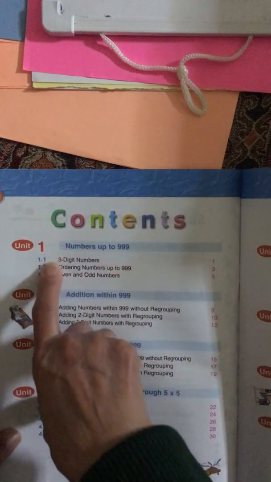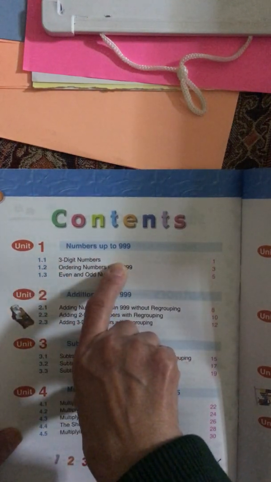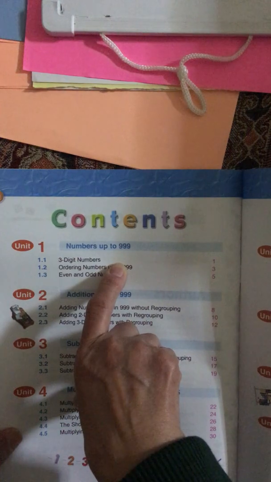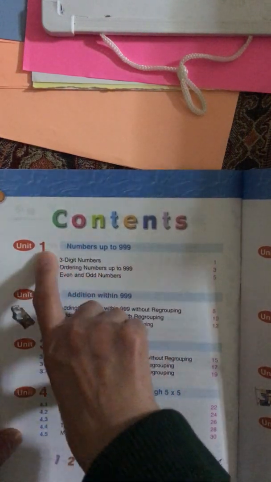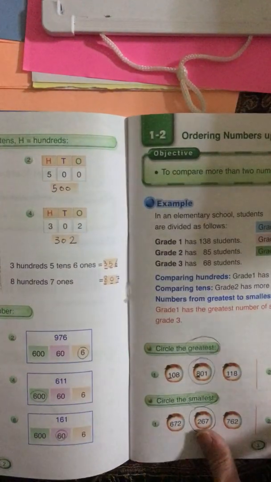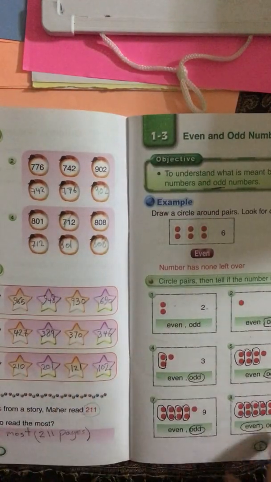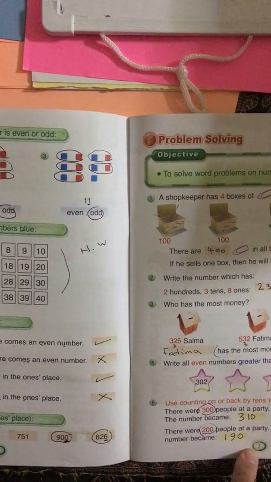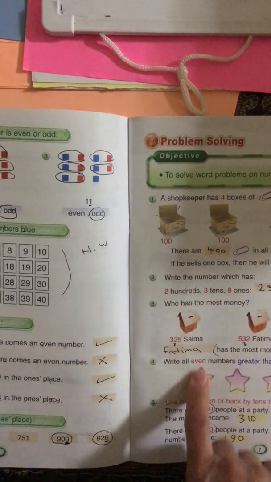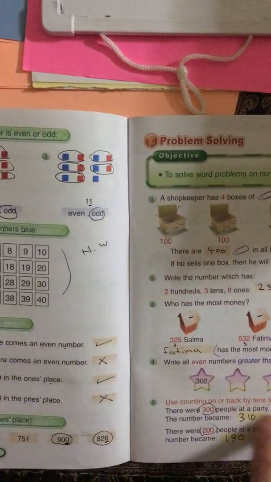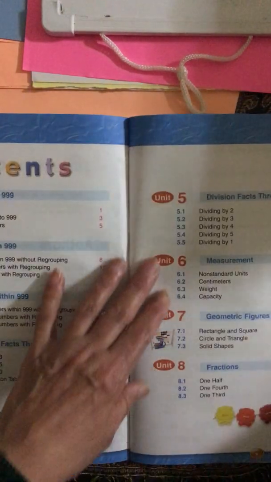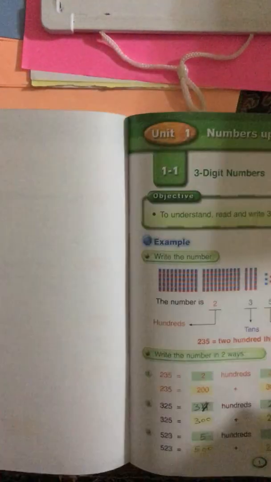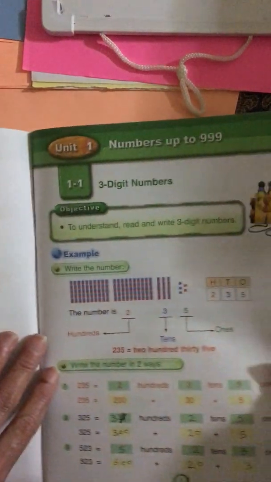So the midterm exams will be only in chapter 1, 3 lessons. It is from page 1 until page 7. We have this page here, problem solving at the end of the lesson. Now if we go back to the lessons, I will make a quick review for the lessons.